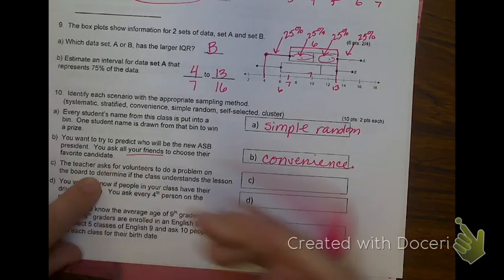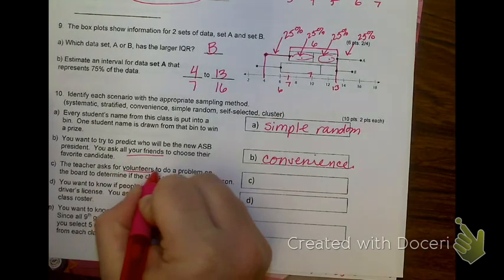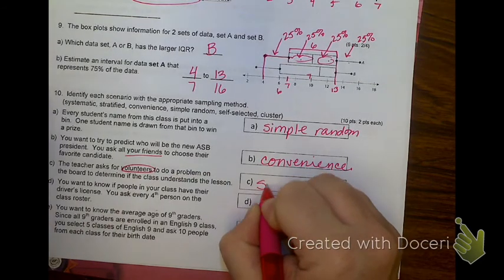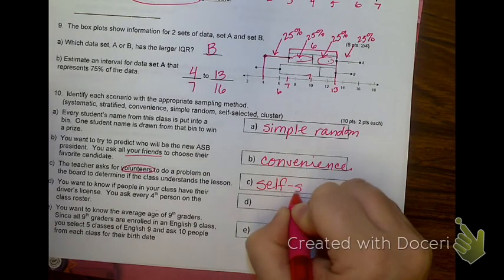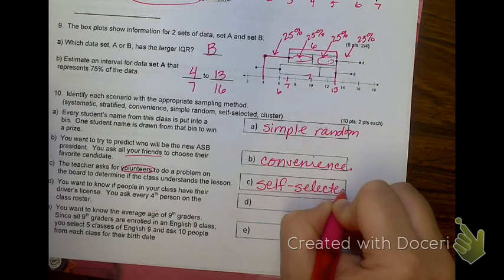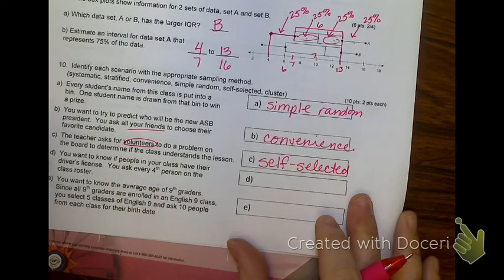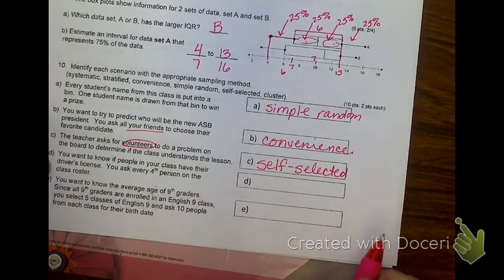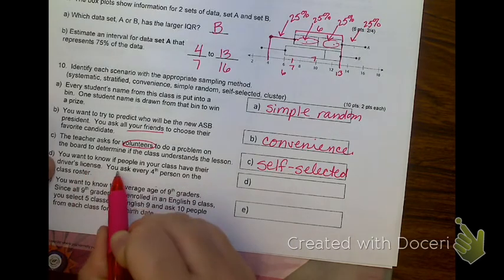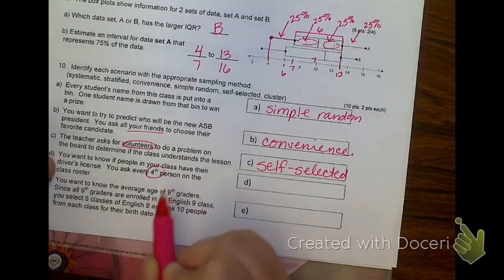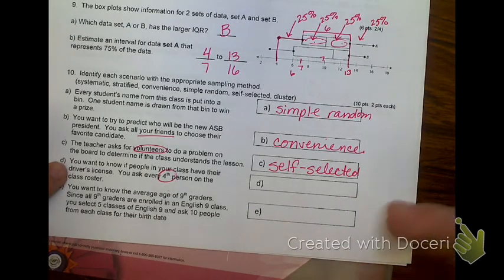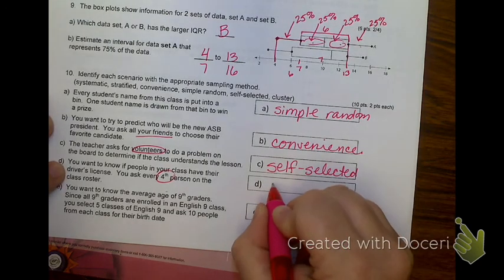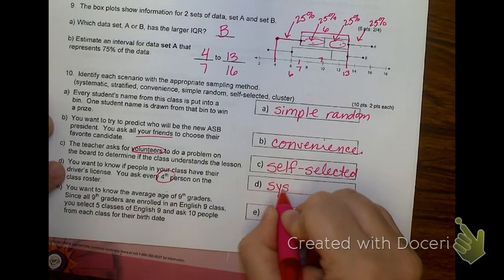Okay, the teacher asks for volunteers. Anytime you have volunteers, you have self-selected. Okay? You want to know if people in your class have their driver's license. You ask every fourth person. Every time it's like every other person, every third person, every fourth person. There is a system to it. That makes it systematic.